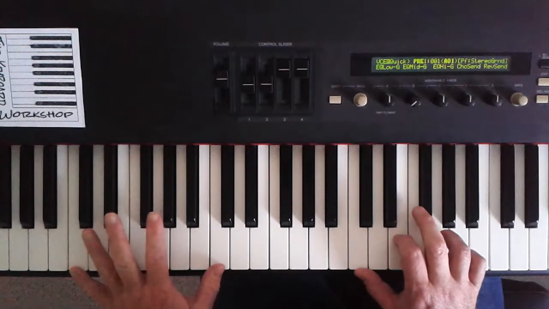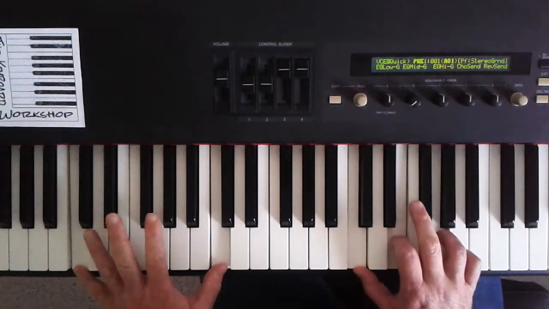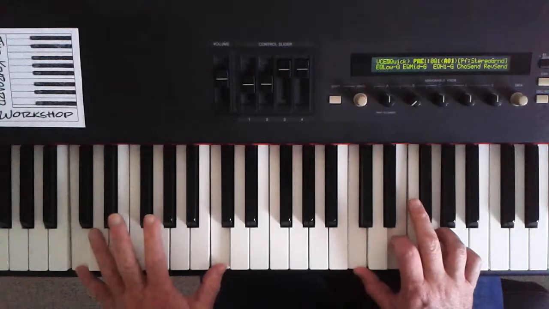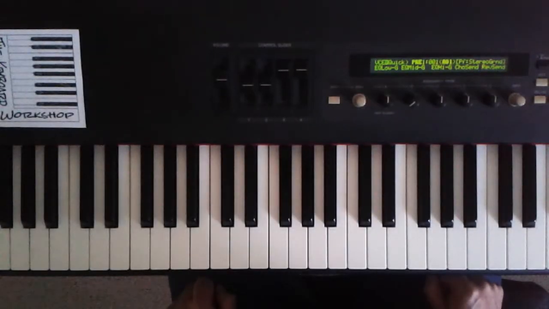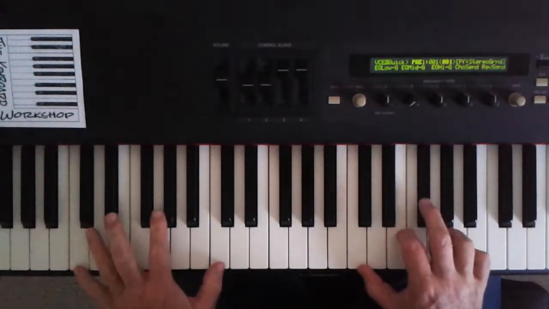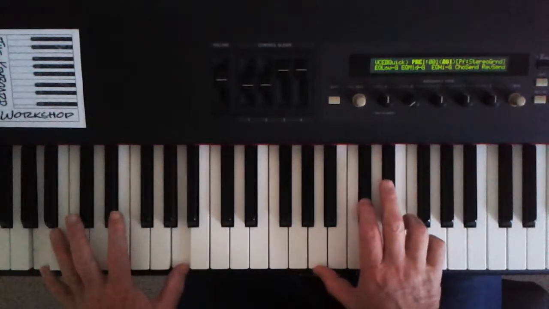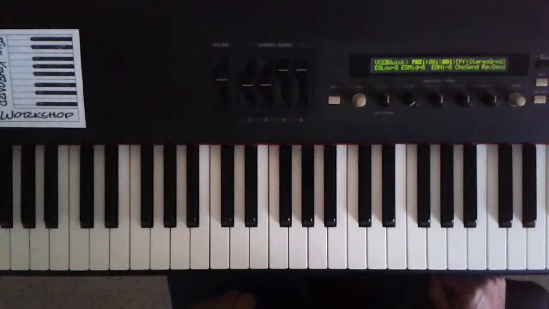So we play them all together, and sometimes we wouldn't. Now then, what happens when we want to move to our second chord in the song? Let's move to A major. Well, that doesn't sound too bad, but it's not very natural.